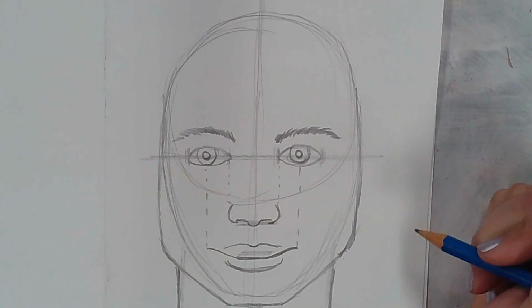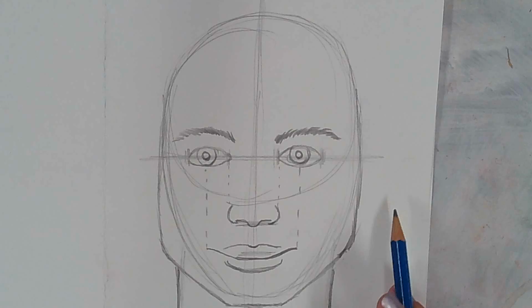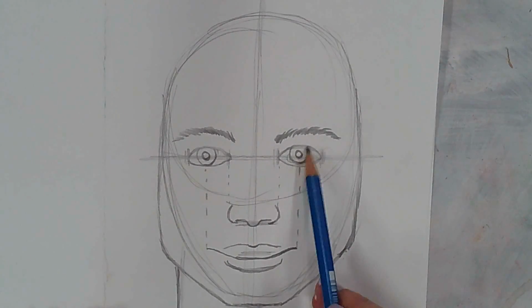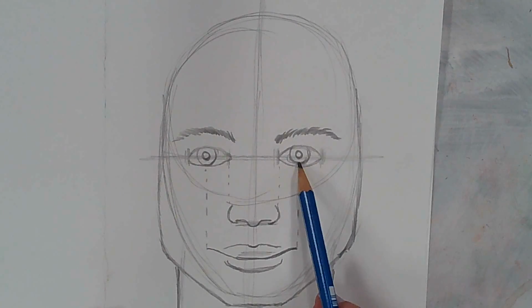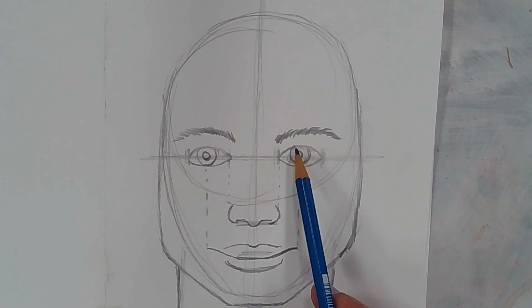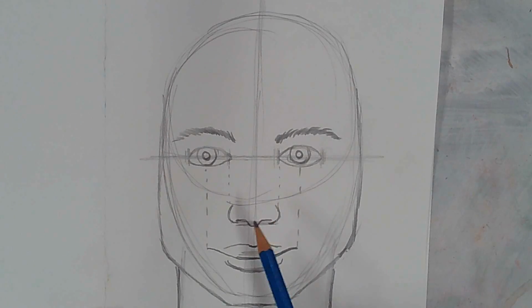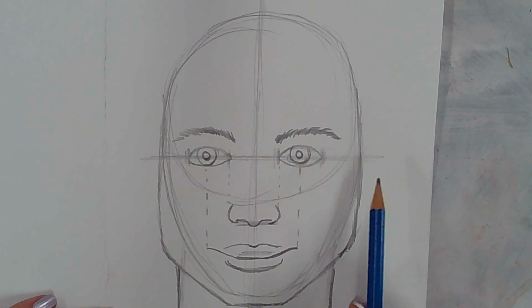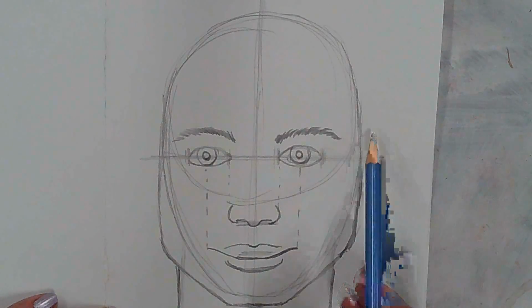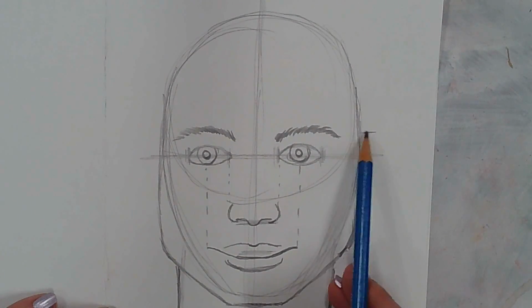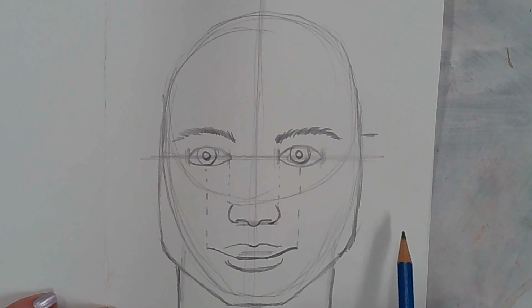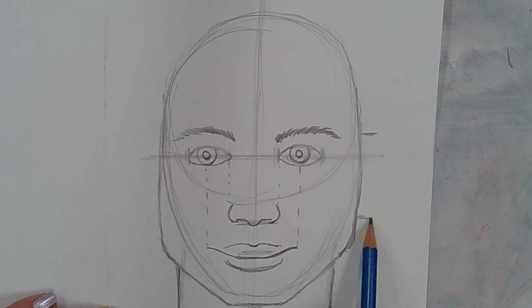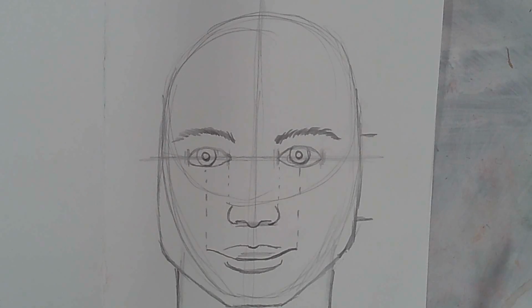Okay, just like that. Now, the next thing that we need to do, so your eyebrows tend to be about an eye height above the eye, and we'll talk about how that'll work, and we'll talk about your eyelids at a later time. So the next thing that you need to know is that the top of your ears lines up with your eyebrow, and the bottom of your ear lines up with the bottom of your nose, right?